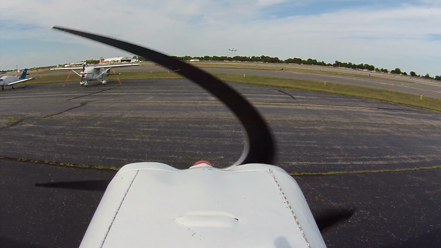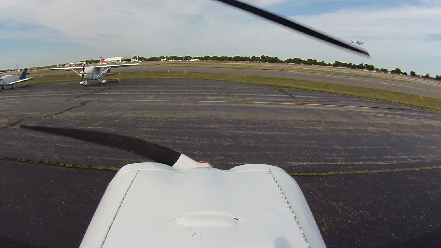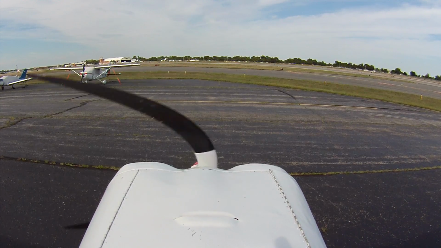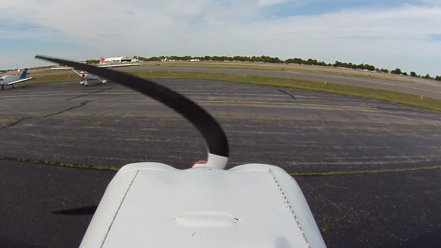Alright, doors closed, altimeter set, radio set, brakes tested. Clear right, clear ahead, clear left. Clear right, clear behind, clear behind.